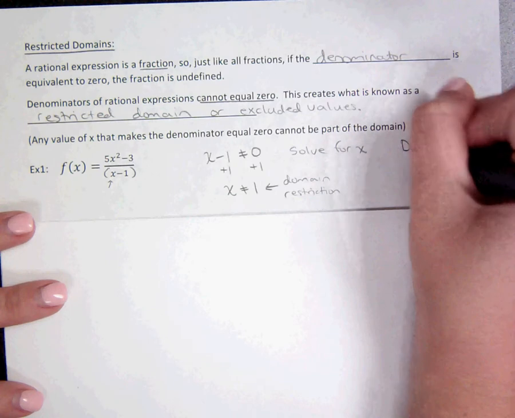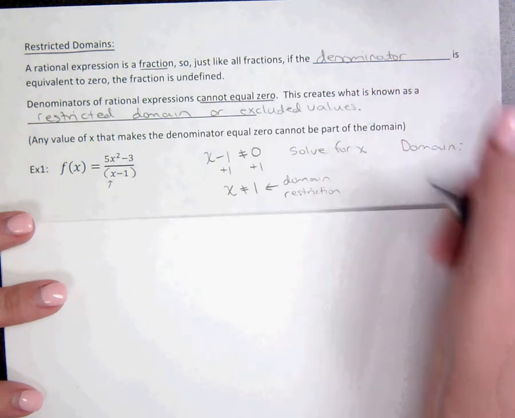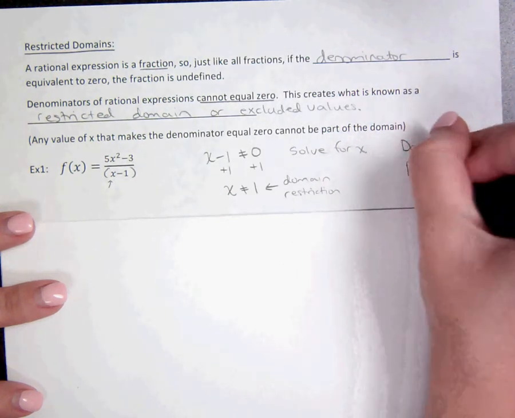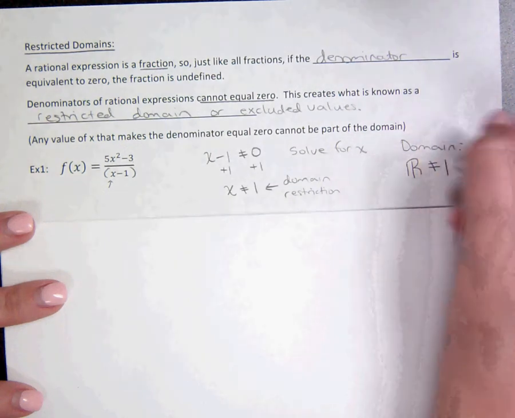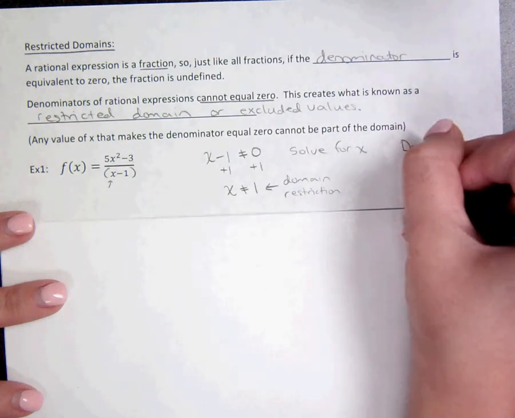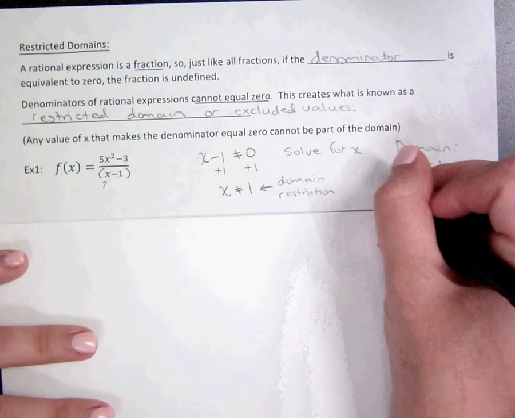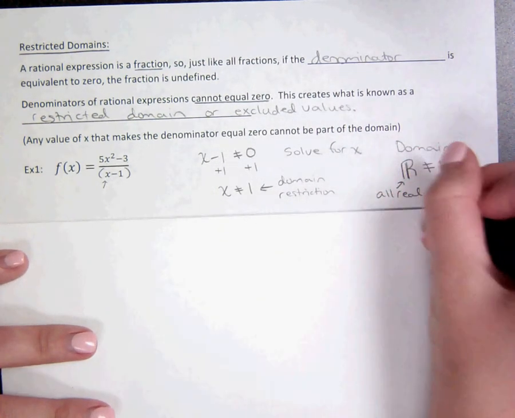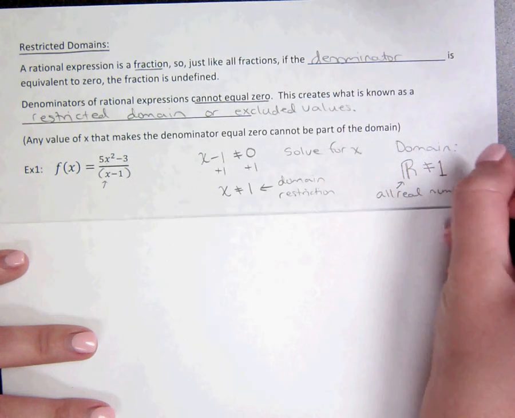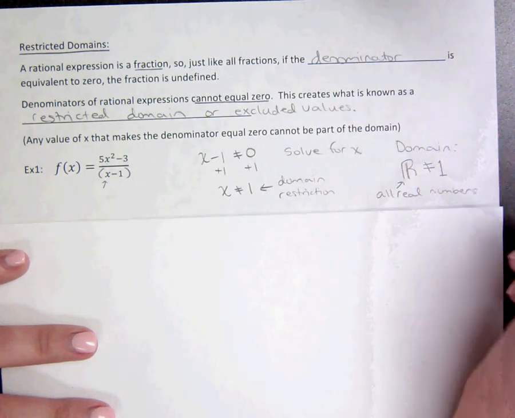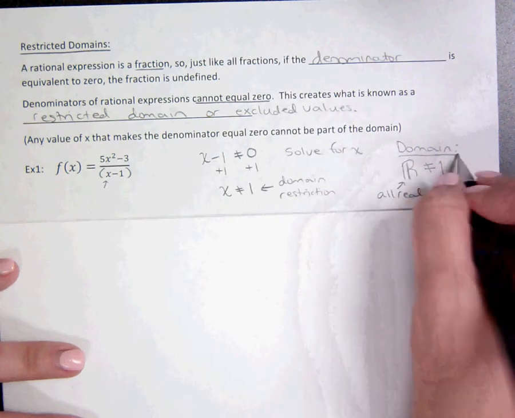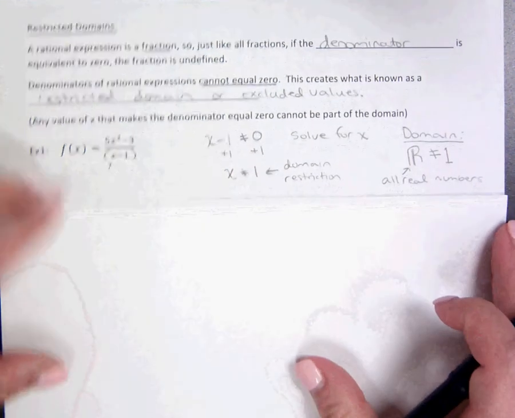The domain is all real numbers not equal to 1. So that symbol is a capital letter R with 2 bars, all real numbers. So any number you can think of, but not 1. That is your domain for that function.